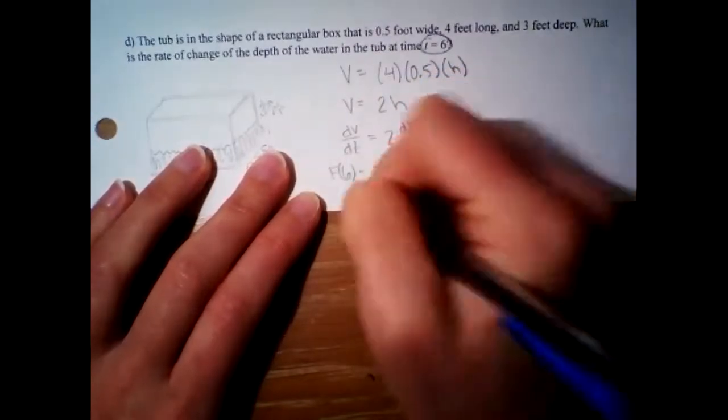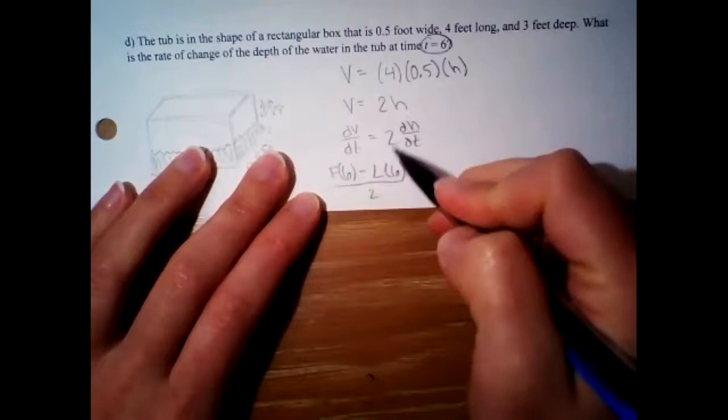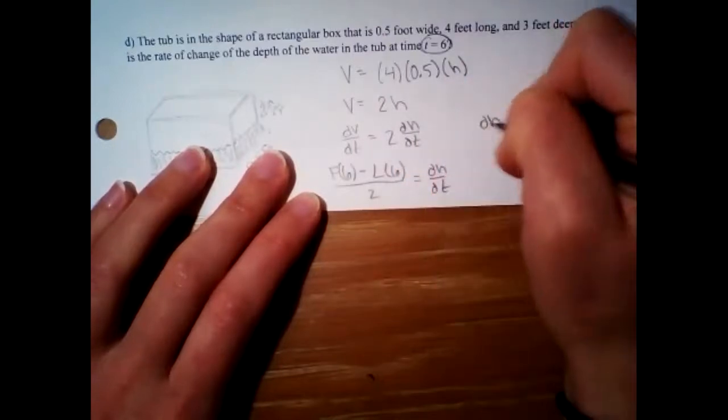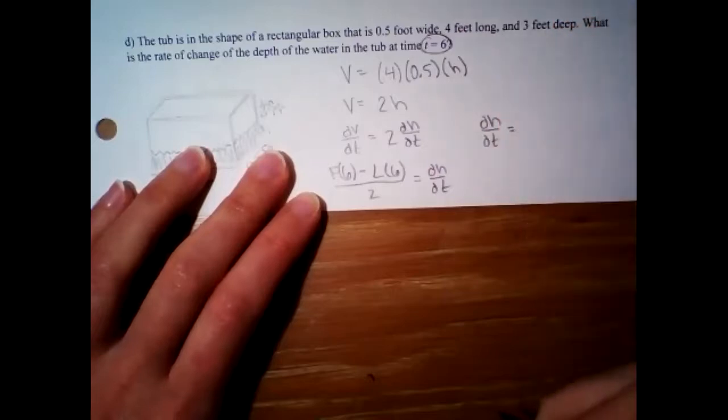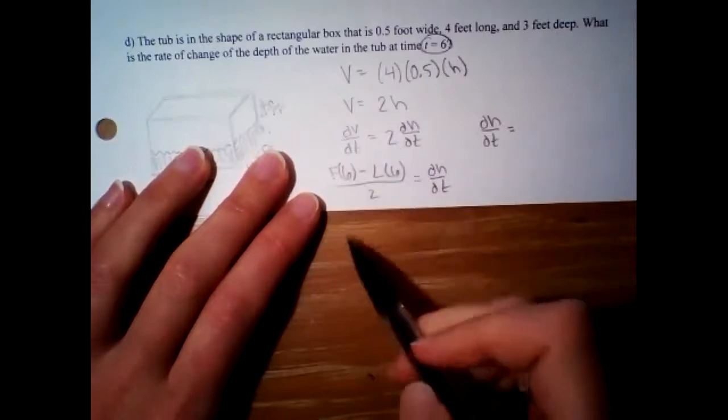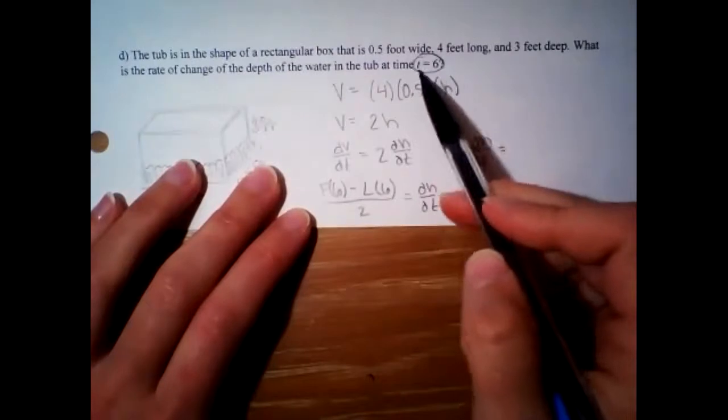And then I'm just going to go ahead and divide over the 2. We'll divide over that 2 to get the dH dt by itself. And I'm just going to need to plug that in my calculator. And it's not going to be fun. It's going to be real messy. Okay. And again, I just divided this 2 over. We're plugging in 6. They said at time 6.